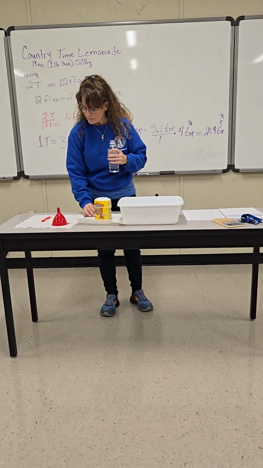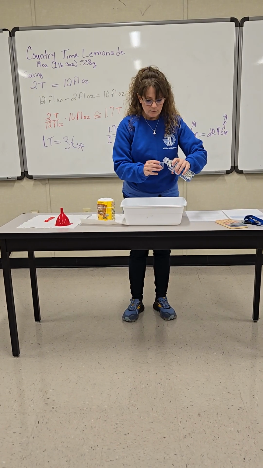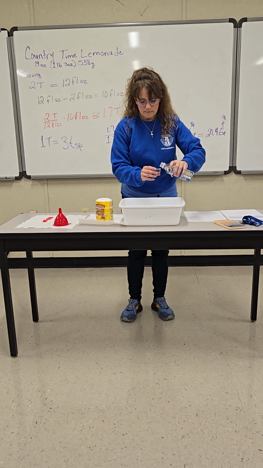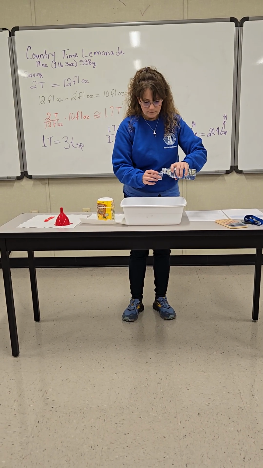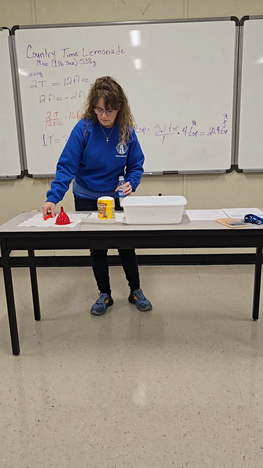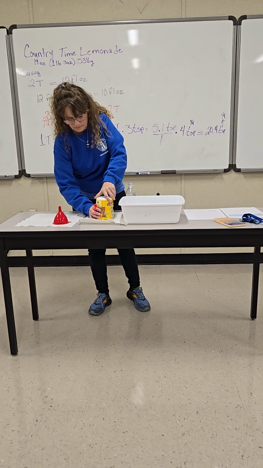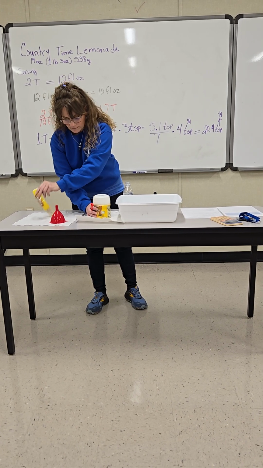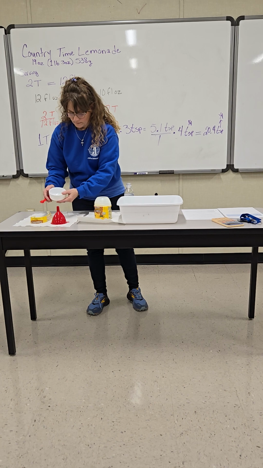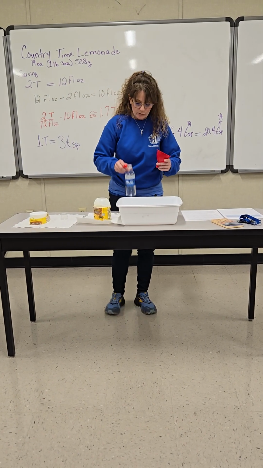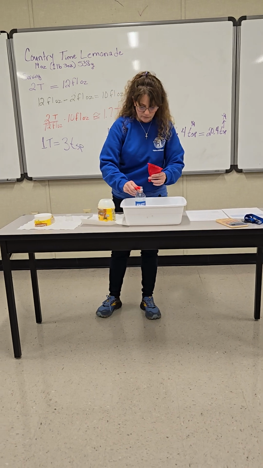So let's dump out 2 fluid ounces. And so when you do your funnel, make sure you do it over a napkin or over a bowl.